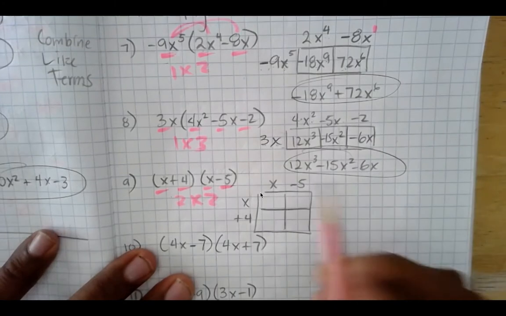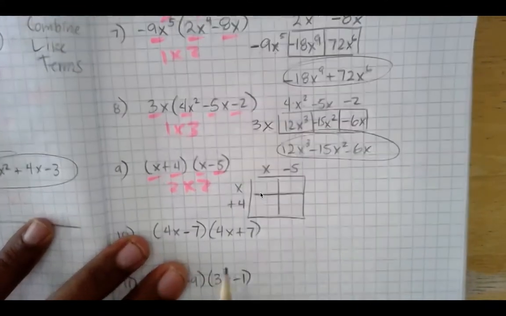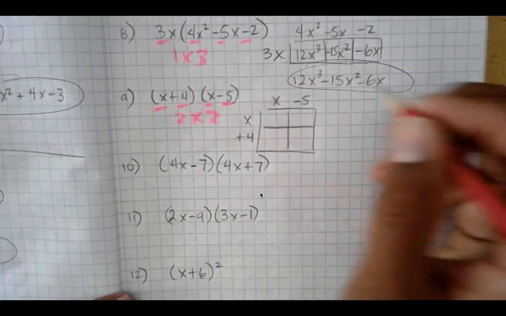That's totally fine. But I want you to know how to use the box because we're going to use the box for more than just multiplying in the future. We're going to be doing something called factoring. All right, so here we go.